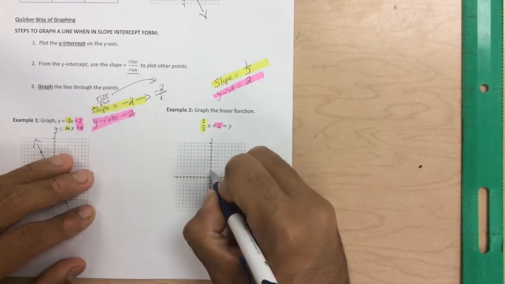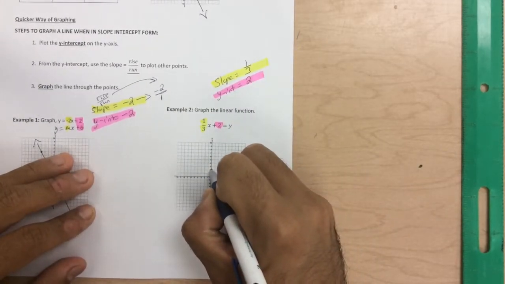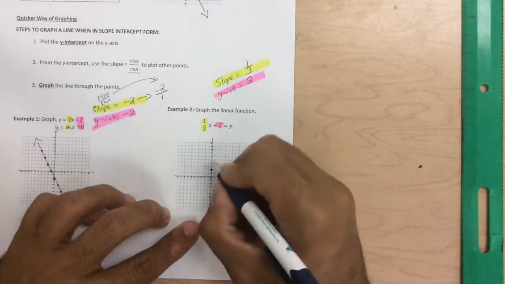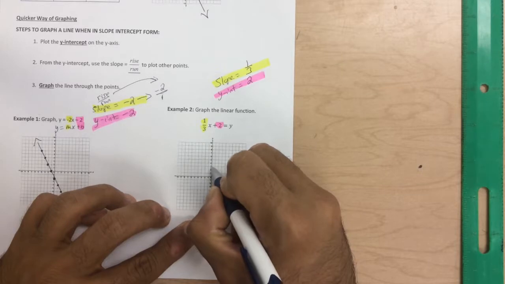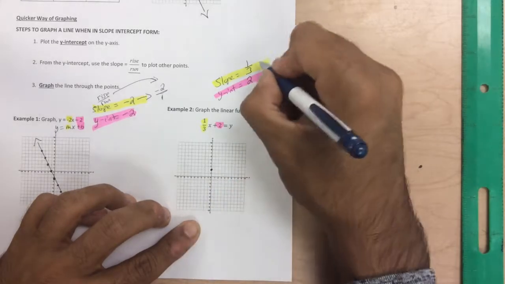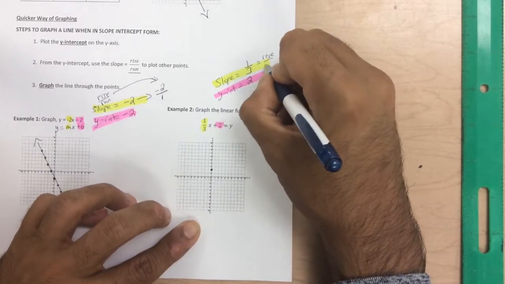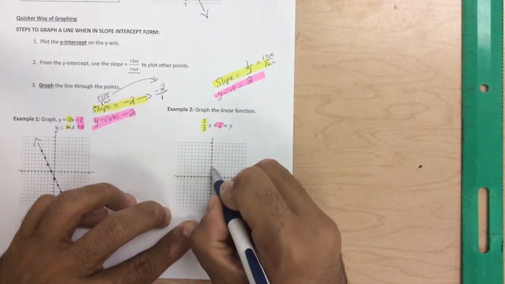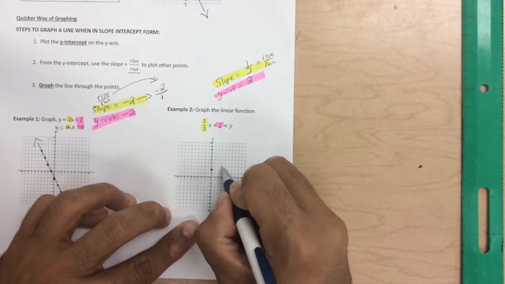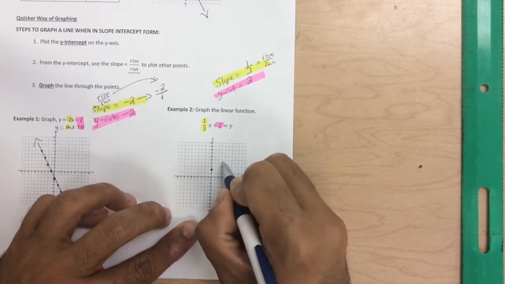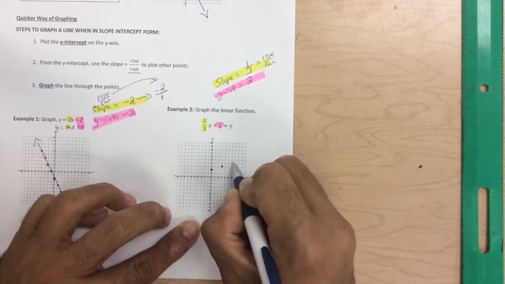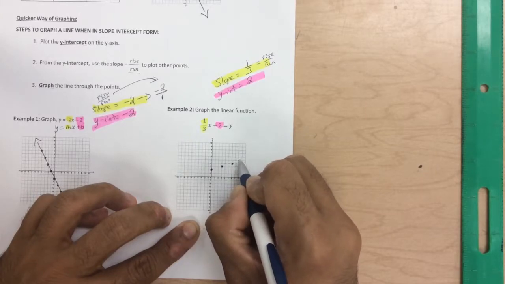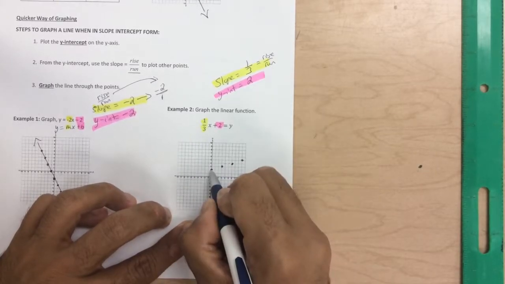Plot your 2 on the y-axis because that's the y-intercept. And let's go ahead and apply the slope. The slope is 1/3, so rise 1, run 3. Remember, rise over run. So you're rising 1, running 3. Rise 1, run 3: 1, 2, 3. Dot. Rise 1, run 3 times: 1, 2, 3. Dot. Rise 1, run 3: 1, 2, 3. Now you can do it the other way as well.